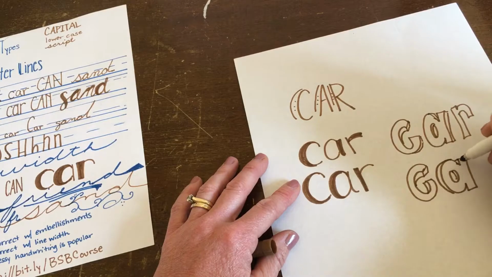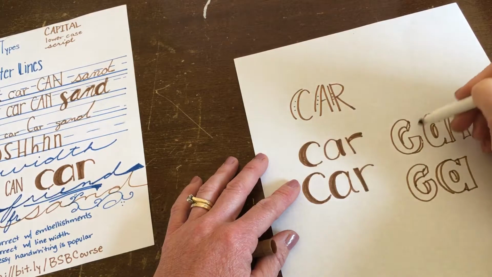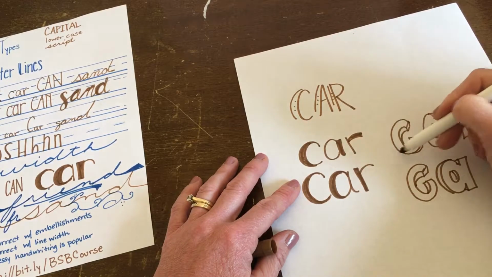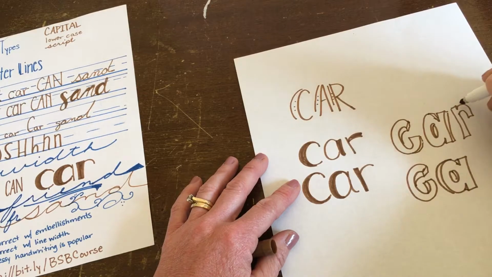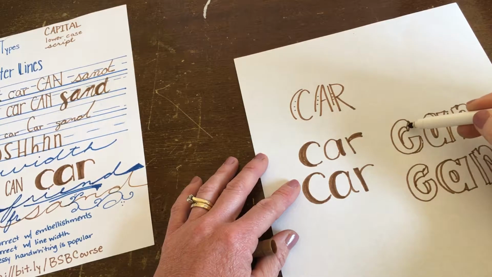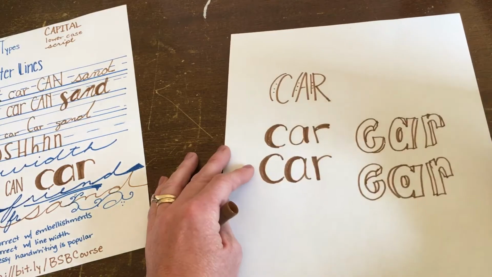You can, but you need to start with the left-hand side of your C as well. Okay, same thing with the R. You're going to want to, well, let me extend that. Go on the right-hand side and on the right-hand side. You would not want to make your R like this if you're trying to make it match this C, okay?